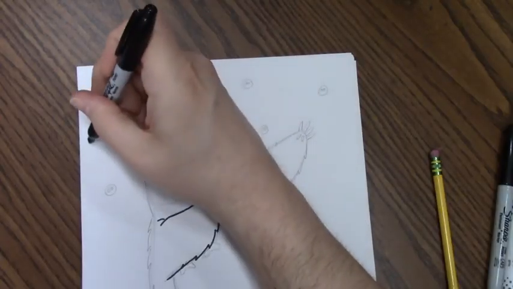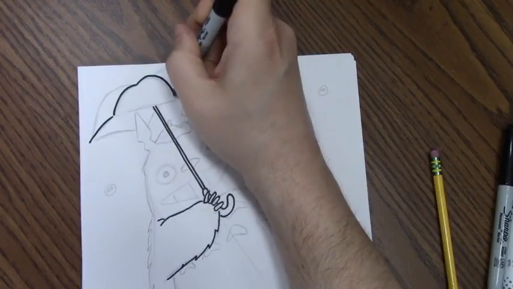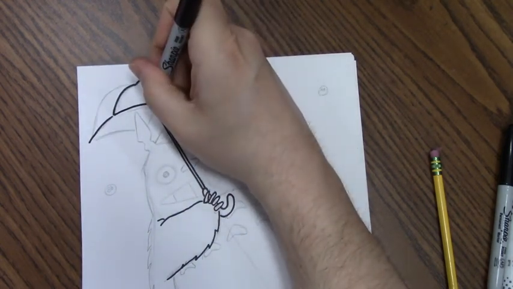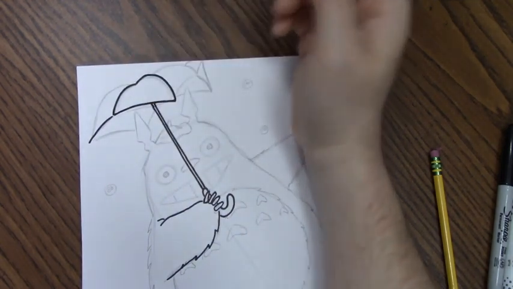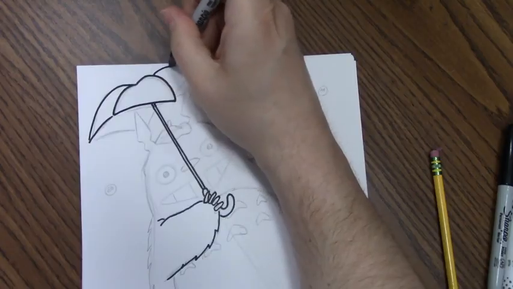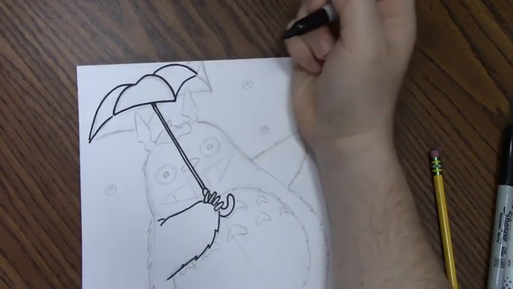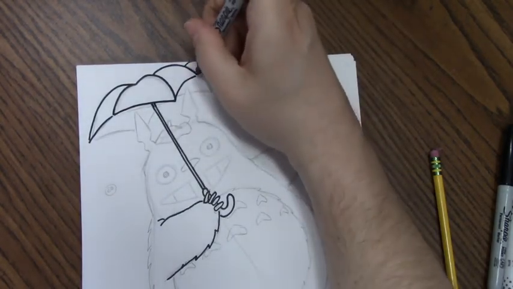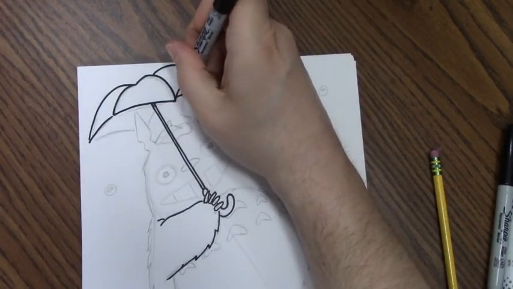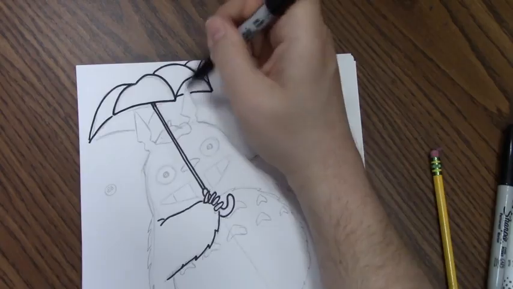And we might as well ink in the umbrella. Notice I left a little space there because his ear is going to be underneath the umbrella.